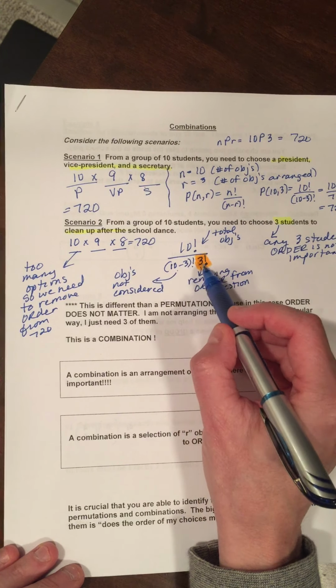When no detail or no definition is given, this is a combination of 15, being my N, choose 12. Again, it can be written like this. You don't have to write all 3 ways down. I just want you to understand that it can be written 3 ways.